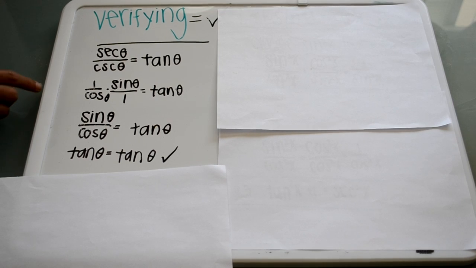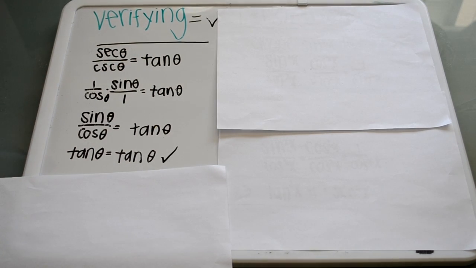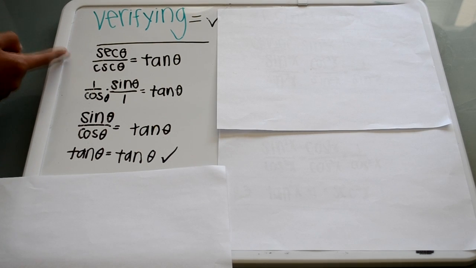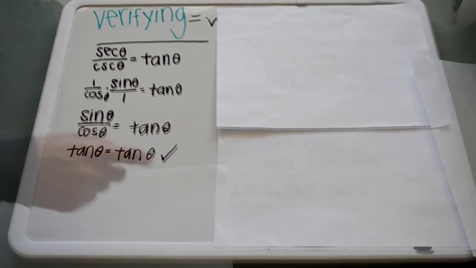When you verify, there are two expressions, one on each side, and it is okay to work on either side. So what does it mean to verify something? It means to check something, right? Well, that's exactly what you need to do at the end of verifying an expression, to check.